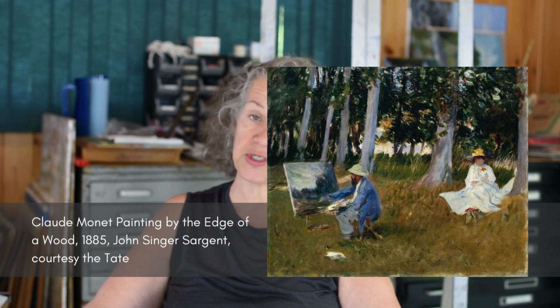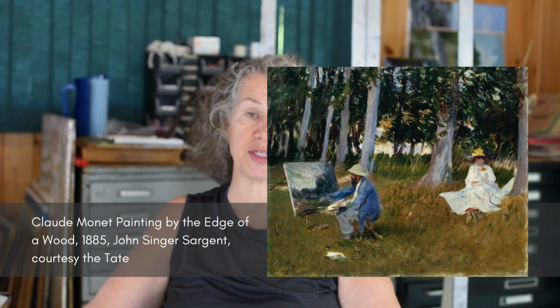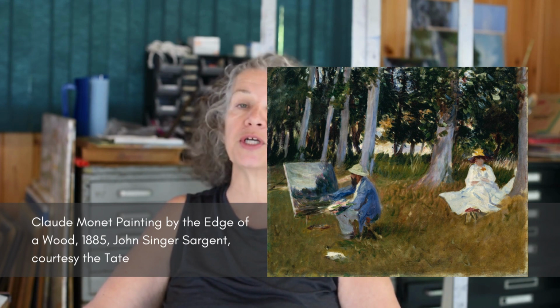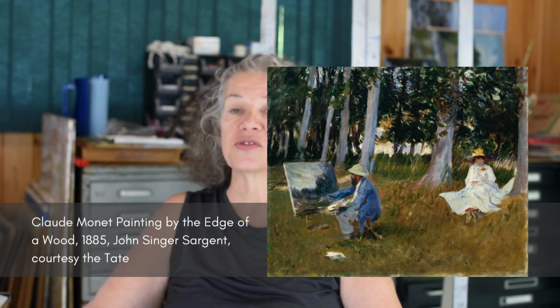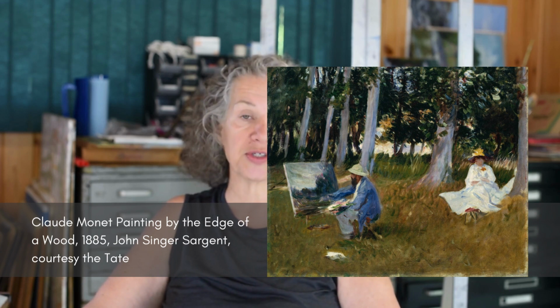While the Impressionists did not invent direct painting, they certainly brought it to its zenith. And this example I have here is a John Singer Sargent of the painter Claude Monet painting by the side of the woods. Today, you find very few painters using an indirect method. So why would you want to move a grisaille under your painting if you're just going to paint over it anyways? One thing is, as in indirect painting, you might choose to leave some of those bottom layers showing.